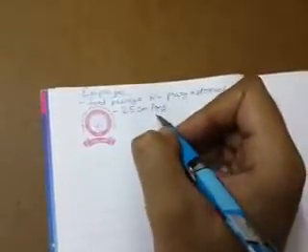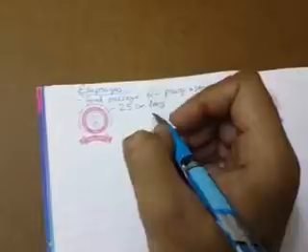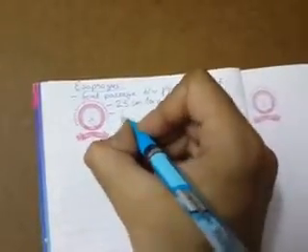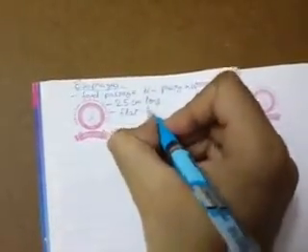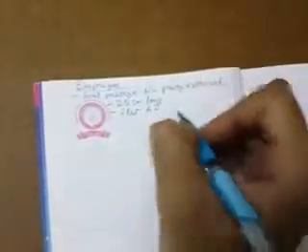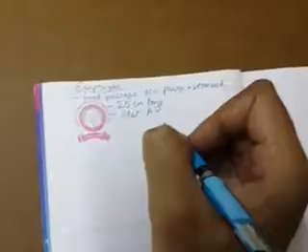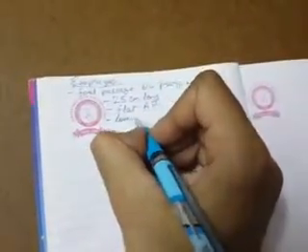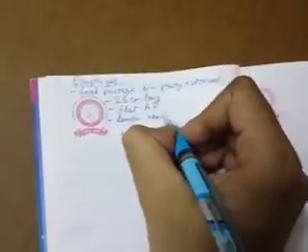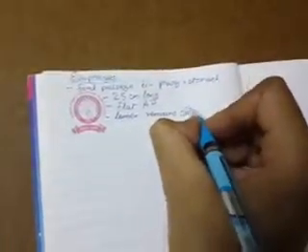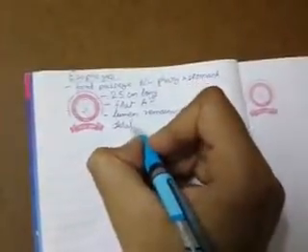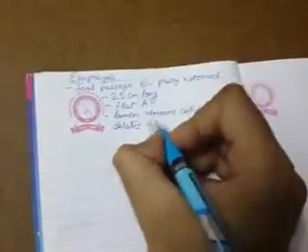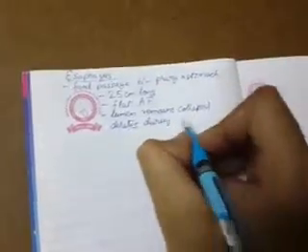The tube is flattened anterior-posteriorly and the lumen is kept collapsed. So it is flat anterior-posteriorly. It dilates only during the passage of the food bolus. So the lumen remains collapsed and it dilates during passage of food.